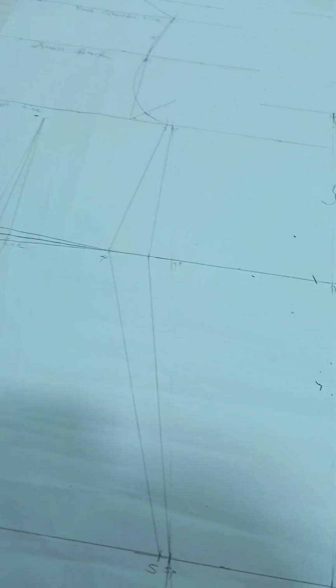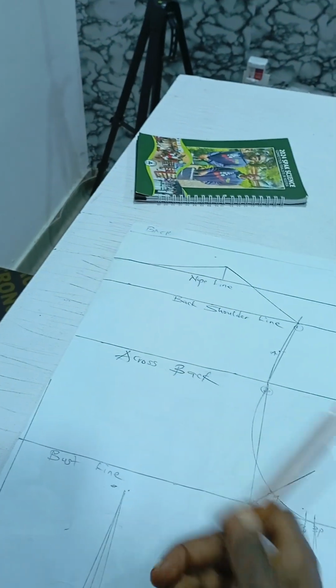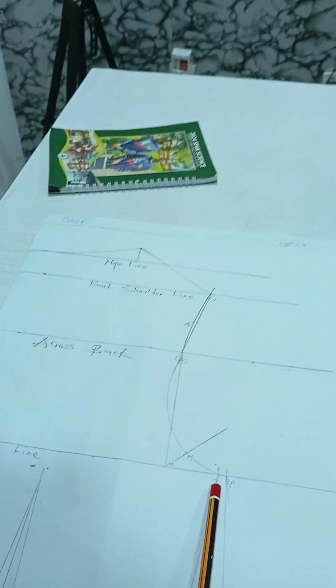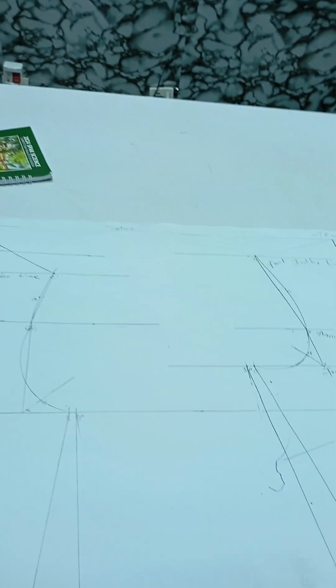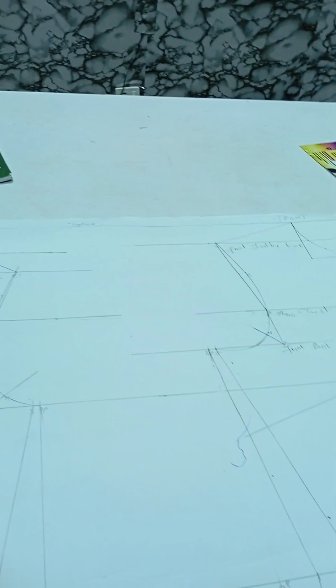At the end of the day, you start leveling the points. We're going to level this back shoulder to be 1. Across back 2. We have the bust line, that is the back bust line, to be 3 and 3 prime. We have the back waist line to be 4. We have the back hip line to be 5 and 5 prime.